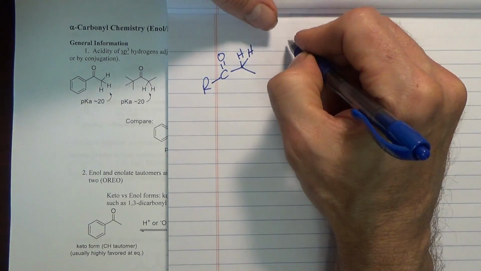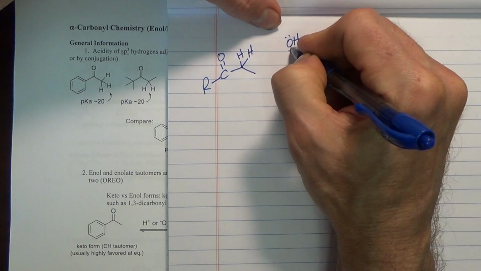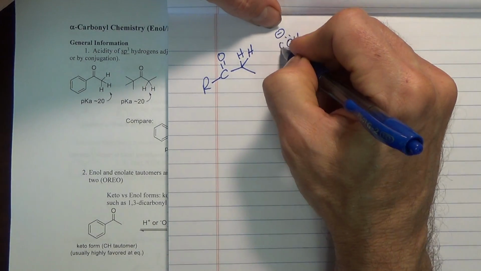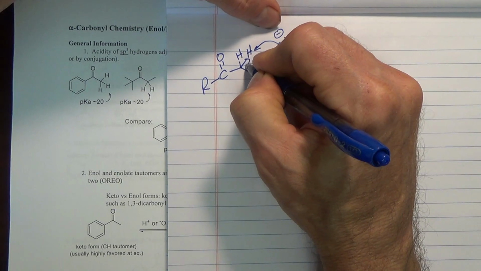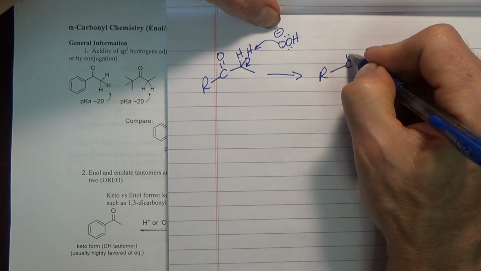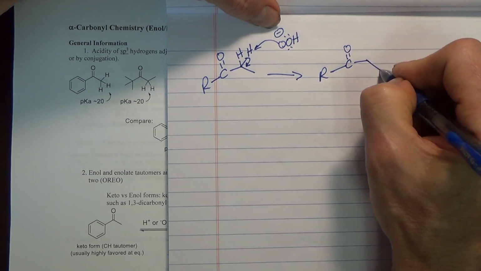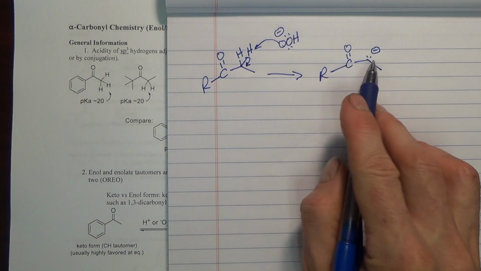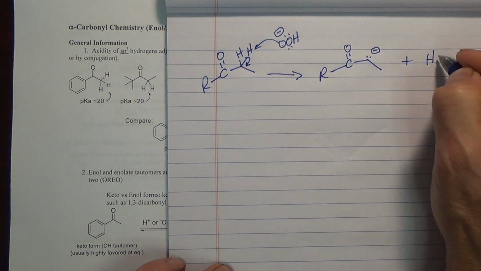We can have some type of base. I'll use hydroxide, and we can determine the equilibrium here. These electrons take an H, these electrons stay behind. Good old-fashioned acid-base. All right, there's one H remaining here, plus water.